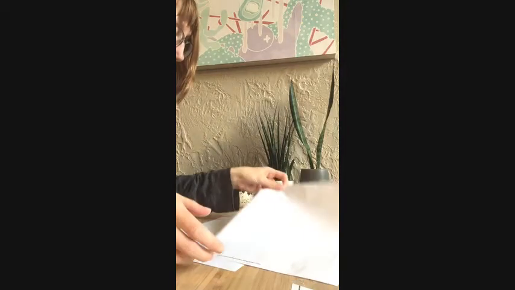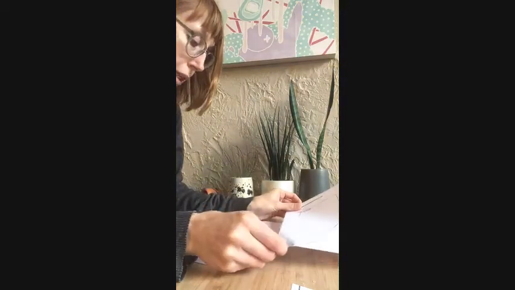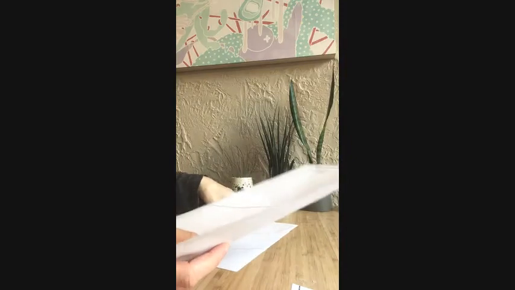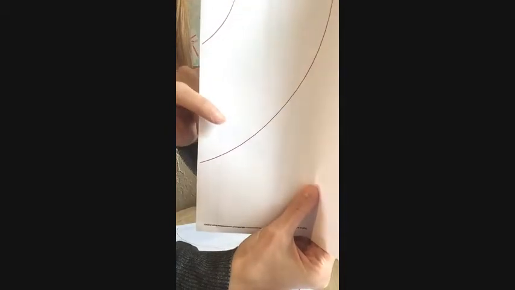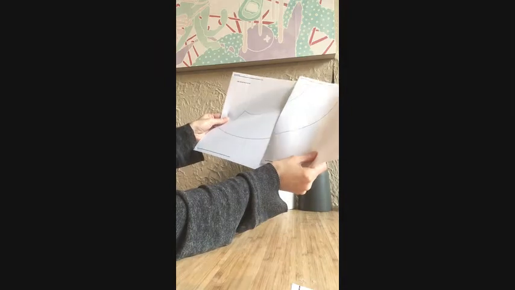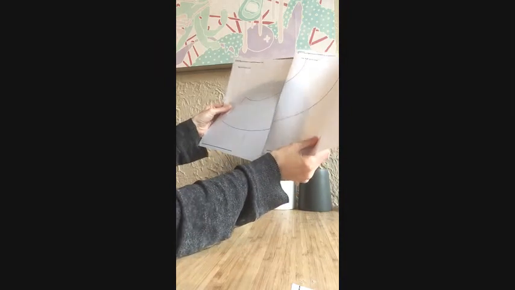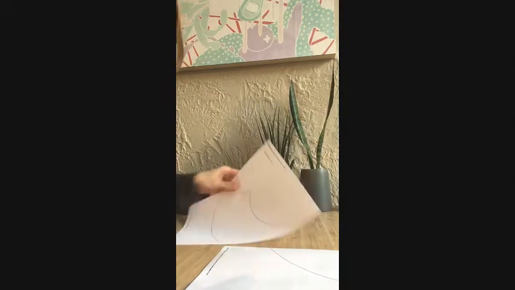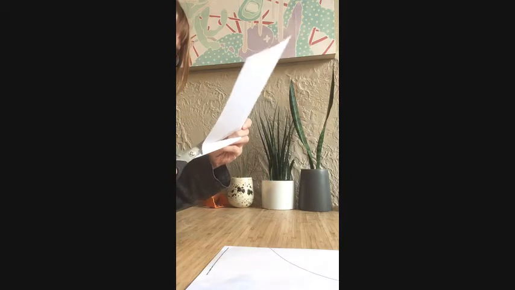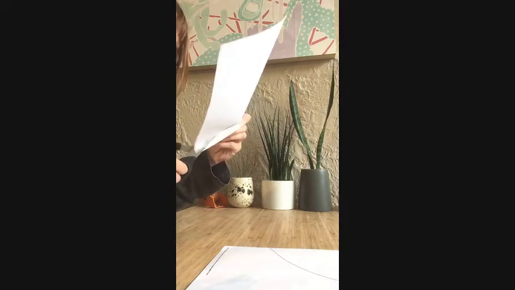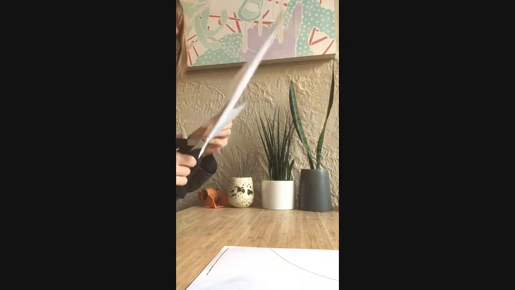But now that I have my template here, the way that this particular website formats it is that the lines are going to overlap. You can see there's this faint blue line. They're going to overlap on that blue margin and connect in the red. So the first thing I'm going to do is just cut out along the red and then line it up and tape it.